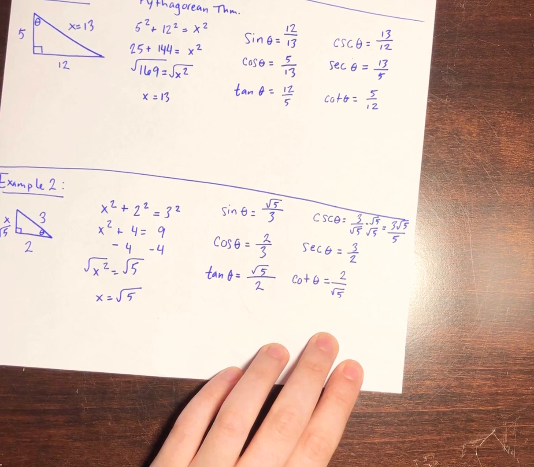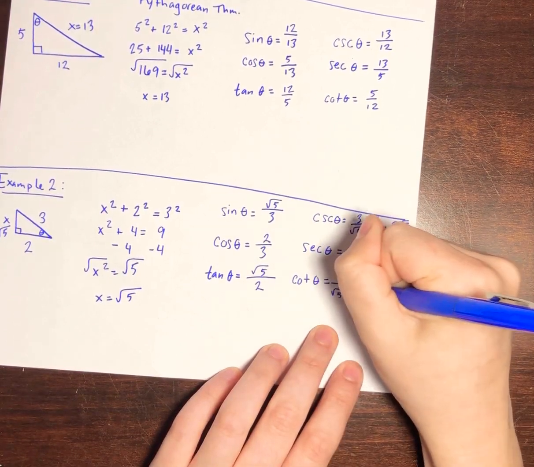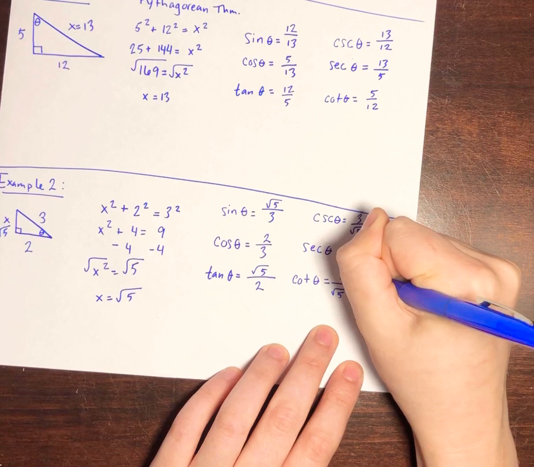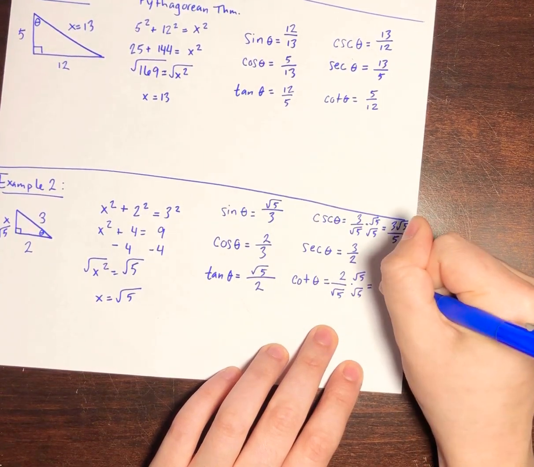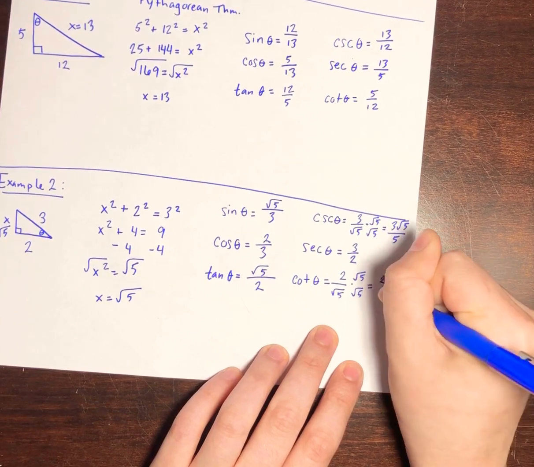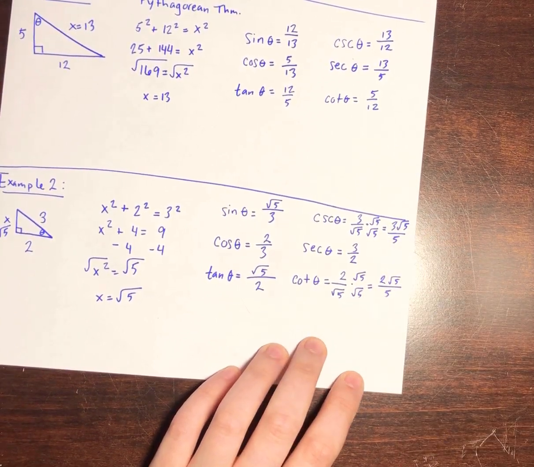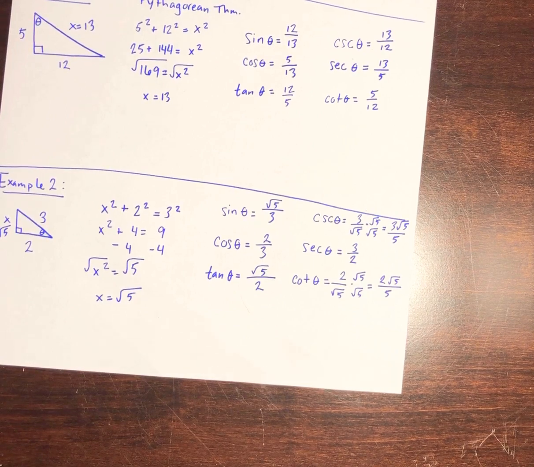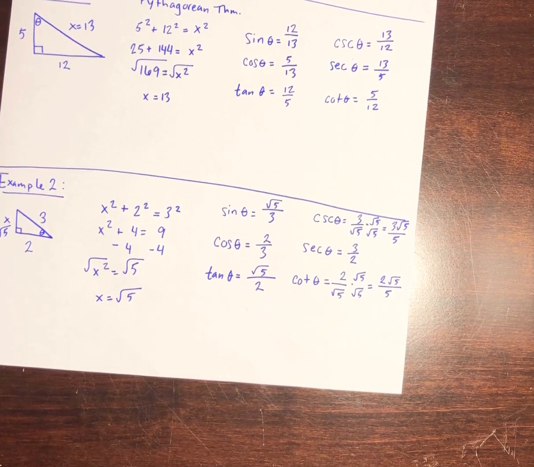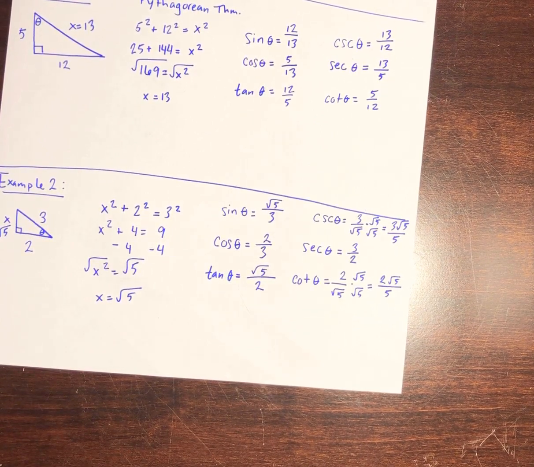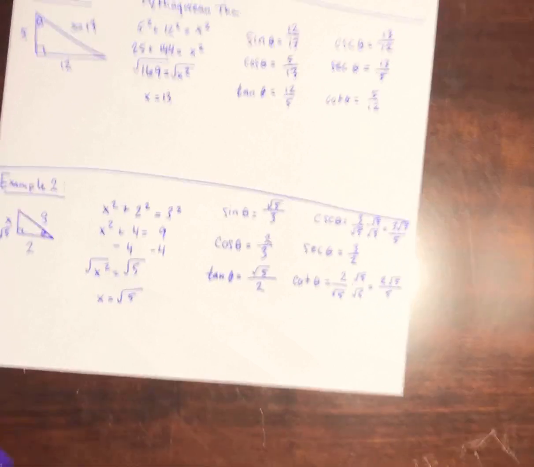And then our radical is in our denominator, so we've got to rationalize that guy. Do the same thing we did for cosecant, and that should give you 2 radical 5 over regular 5. And that can't simplify any more from there. And that's how you rationalize that denominator to get a nice fraction. So that's our sine, cosine, tangent, cosecant, secant, and cotangent. I think the hardest part for this is remembering which one goes with which original trig function, but once you got that down, it's pretty simple.